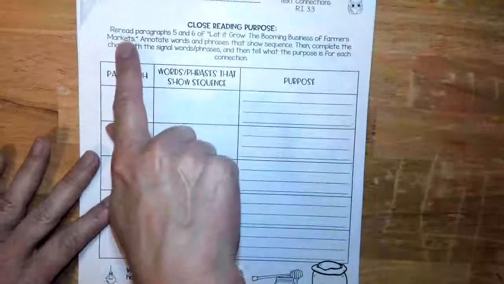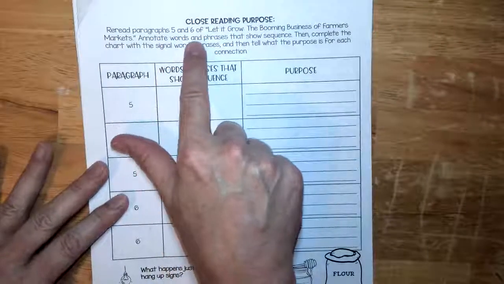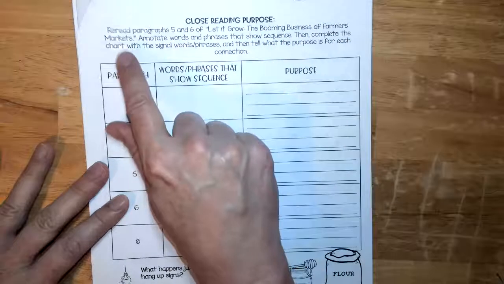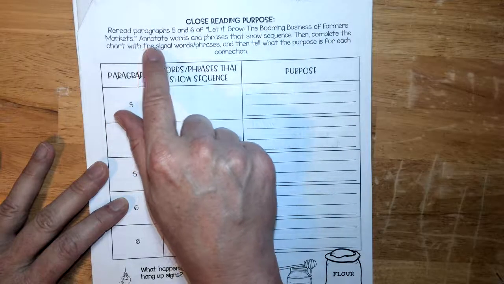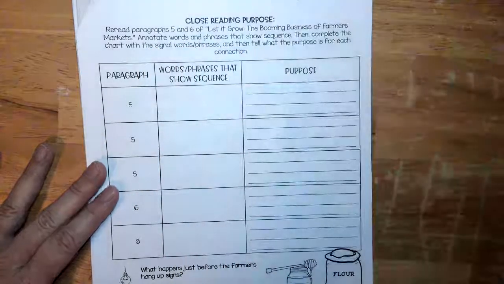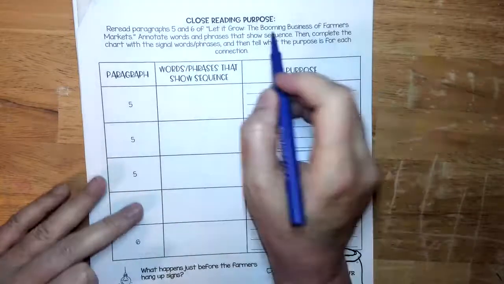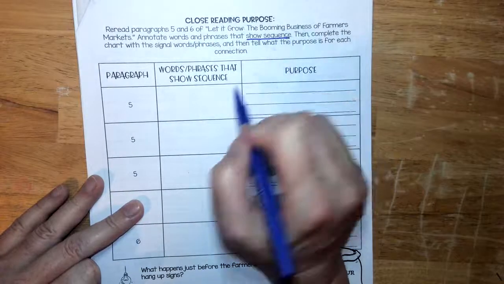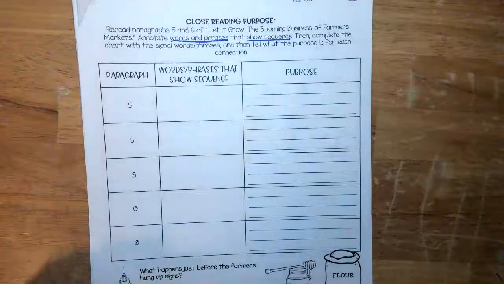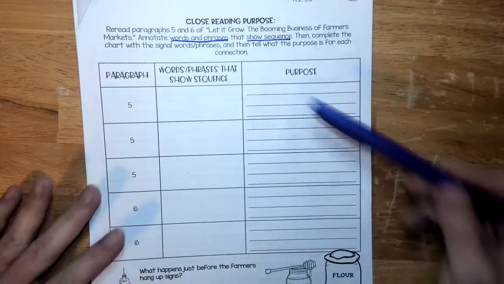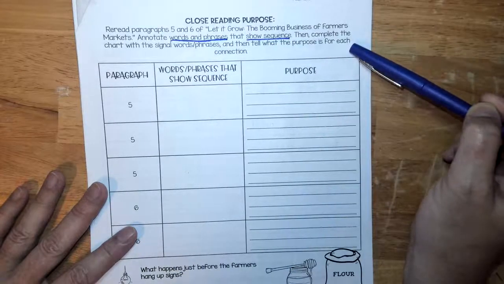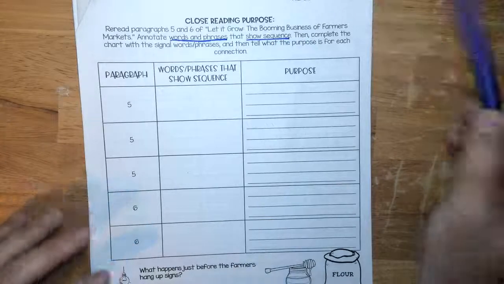We are first going to reread paragraphs 5 and 6 of Let It Grow, the booming business of farmers markets. Then we're going to annotate words and phrases that show sequence. And I'm going to underline sequence because that is really what we're looking for today. Then we're going to complete the chart with the signal words, and then tell what the purpose is for each.